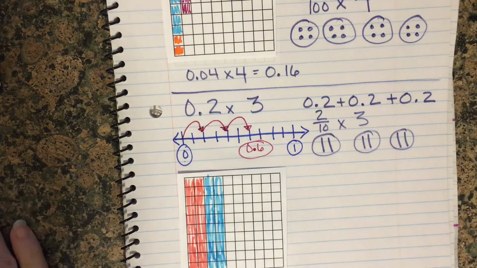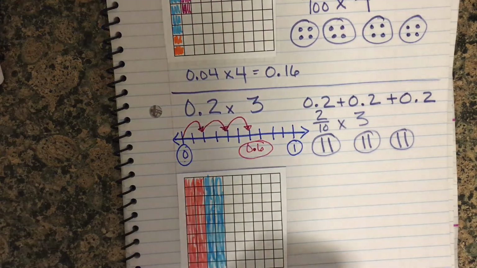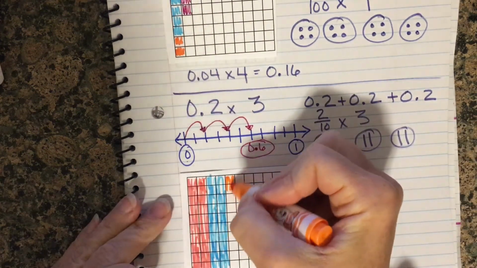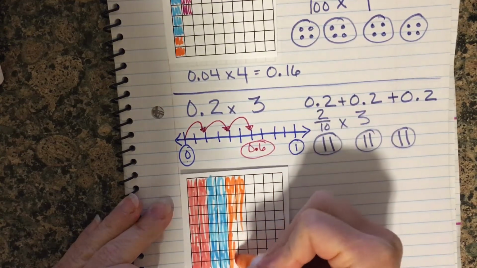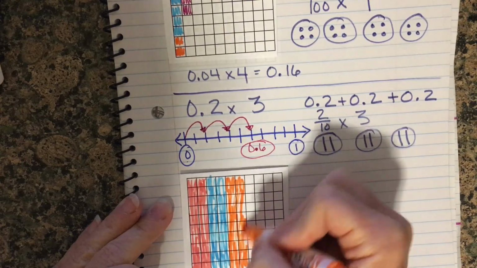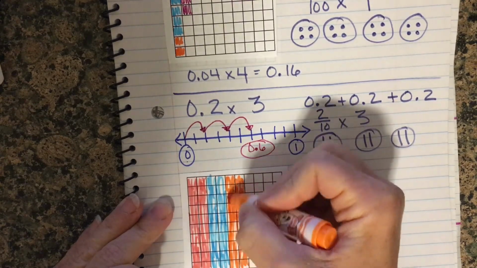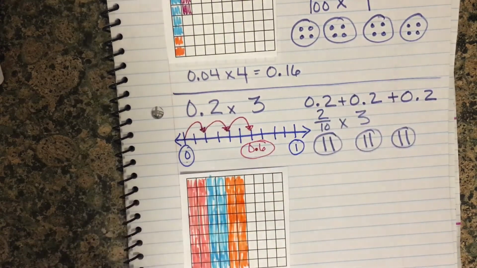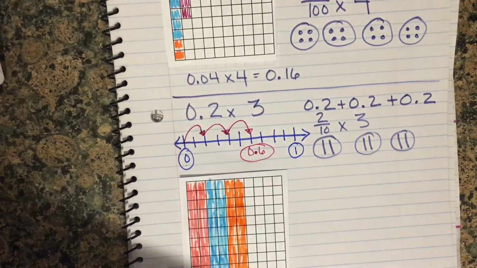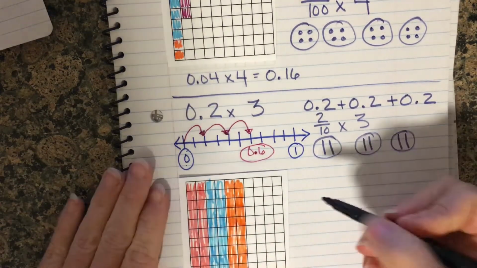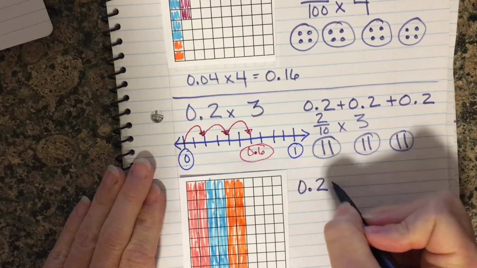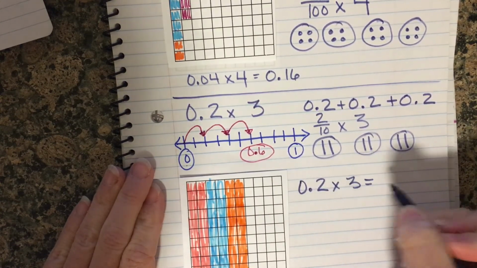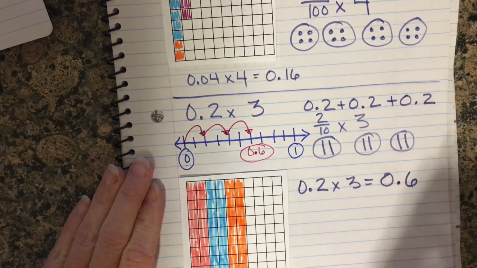And one more group of 2/10. And as you can see, when I get done, my 100th model has a total of 2, 4, 6/10 shaded. So this model represents 2/10 times 3, which equals 6/10.